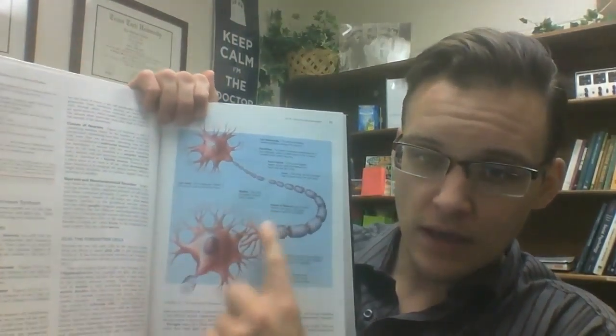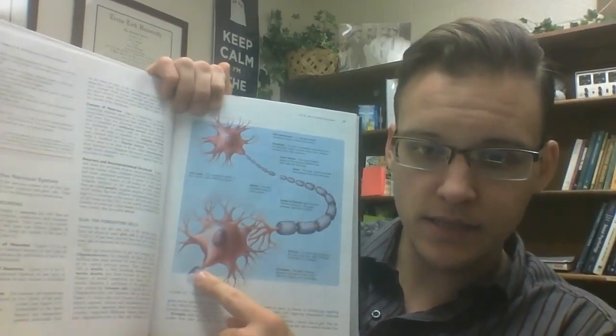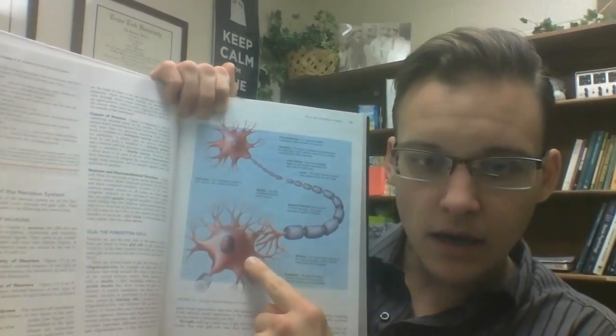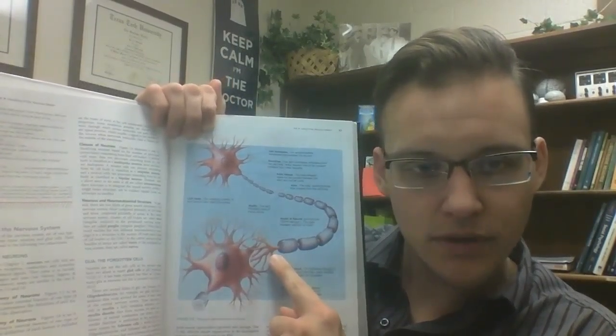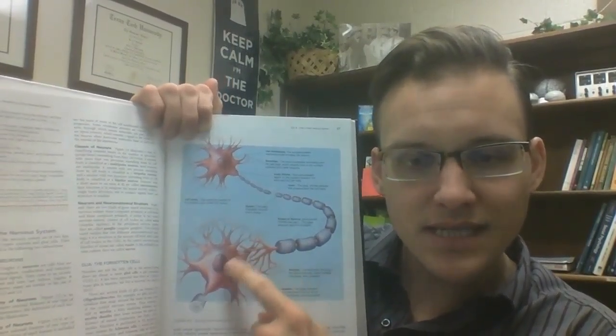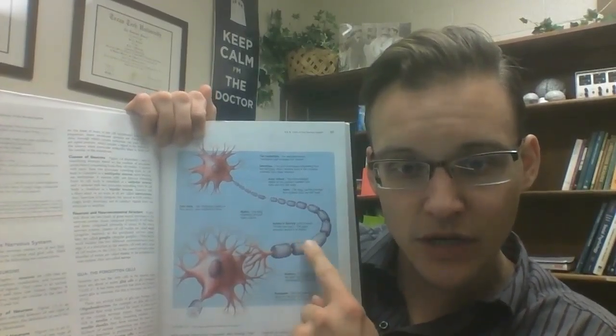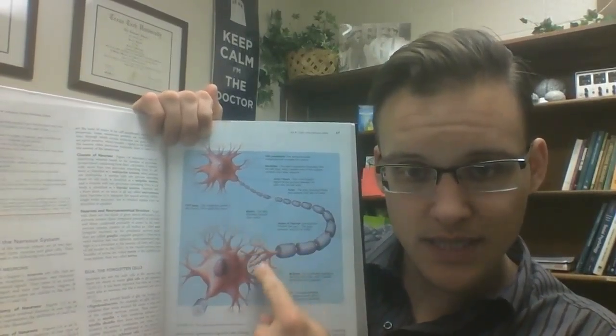So, for example, this is a neighboring neuron. You can see its little axon cut off there. This is a neighboring neuron. Well, you see how its dendrites are reaching out to this one? That's because this neuron is receiving information from this one through its dendrites.